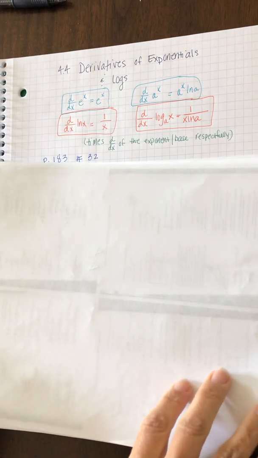Okay, this video will cover more derivatives and exponentials and logs, and we'll do a couple word problems, and we're also going to do a problem involving slopes of tangent lines, so make sure you have your calculator. Here we go. Section 4.4.